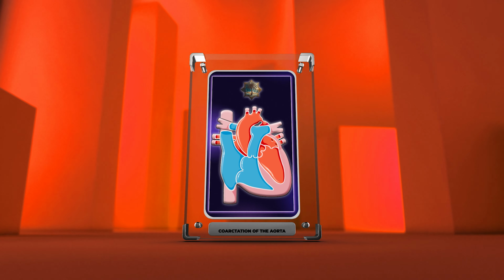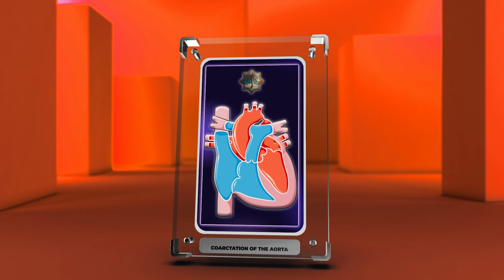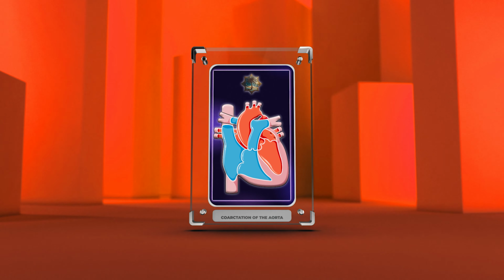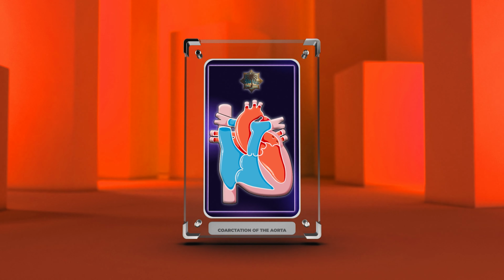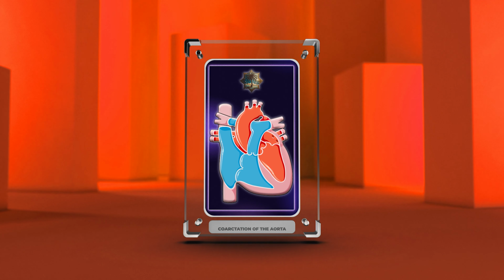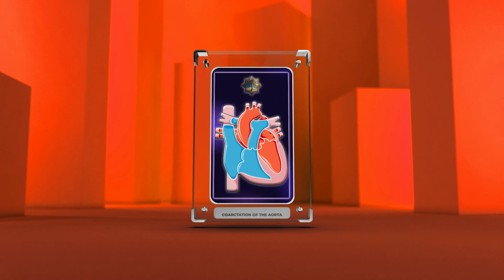Coarctation of the aorta, also known as aortic narrowing, is a congenital heart defect characterized by a constriction in the aorta, the main blood vessel that carries oxygenated blood from the heart to the rest of the body. This condition affects approximately 1 in every 2,500 live births and can lead to significant cardiovascular complications if left untreated.